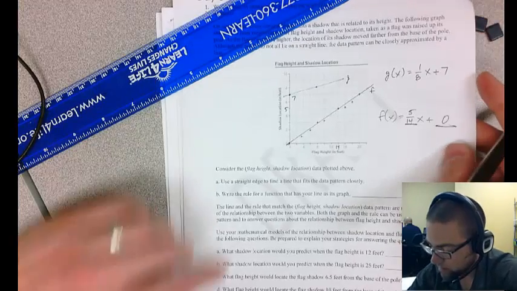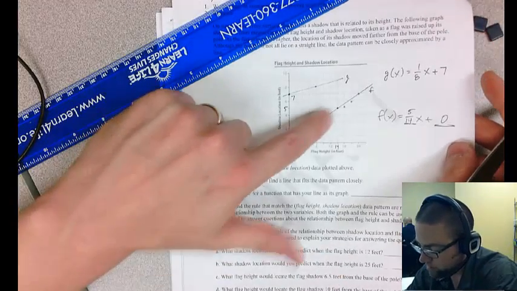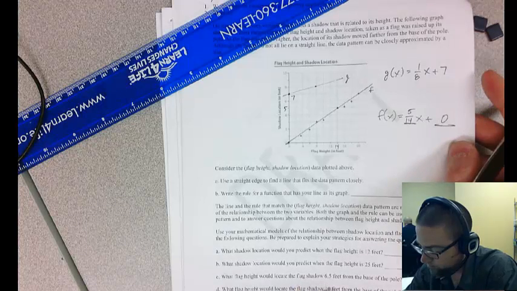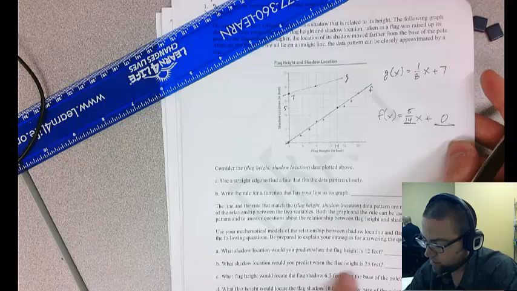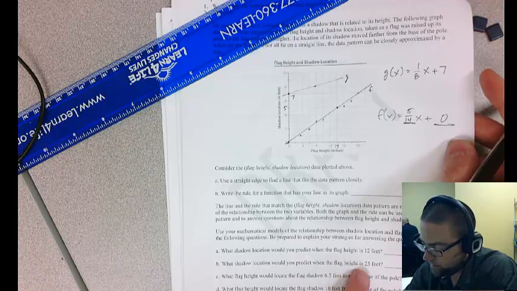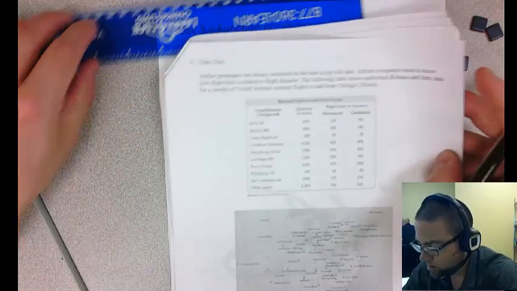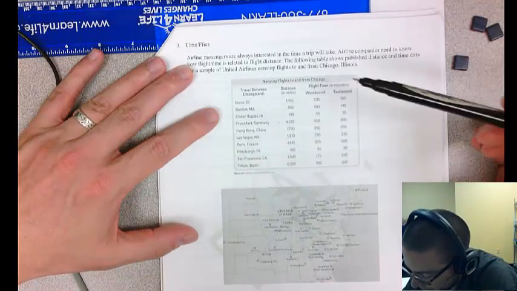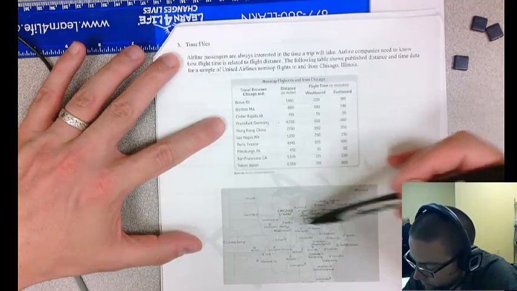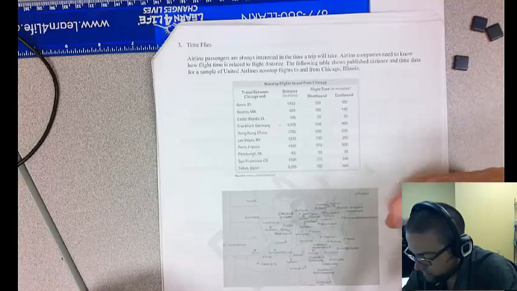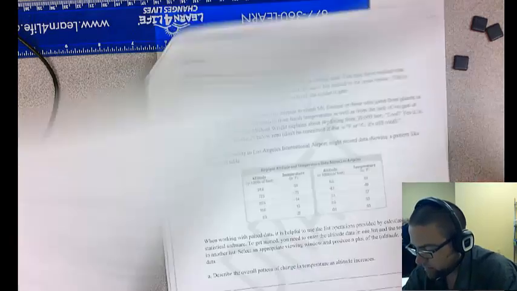You can check other values and make little predictions on what the different heights of the flagpole would be based on the shadow, or what the height of the shadow would be given the height of the flagpole. Okay, and then we have another situation here about flights going out of Chicago, and have all that data there.